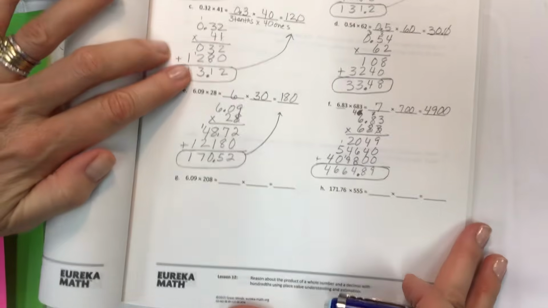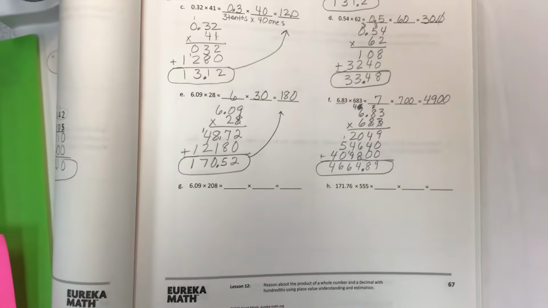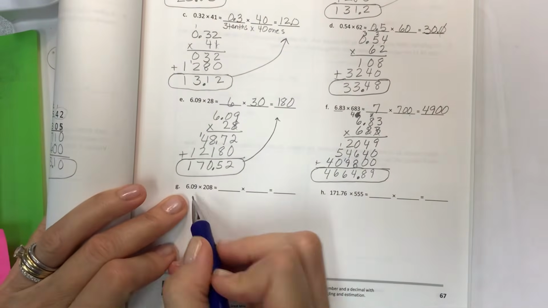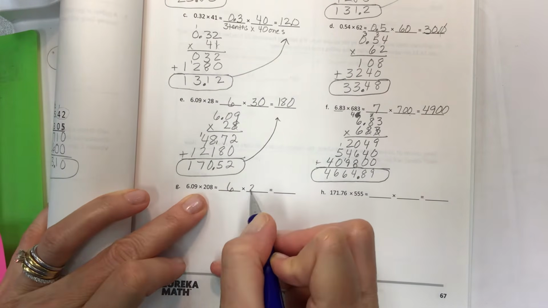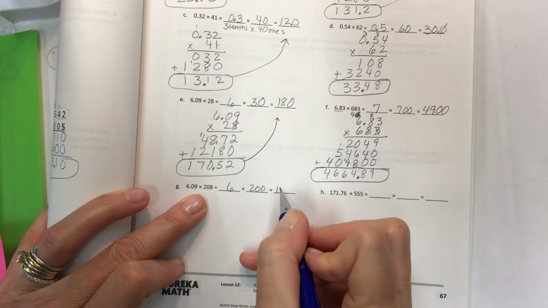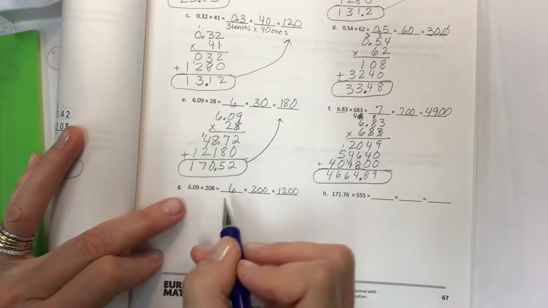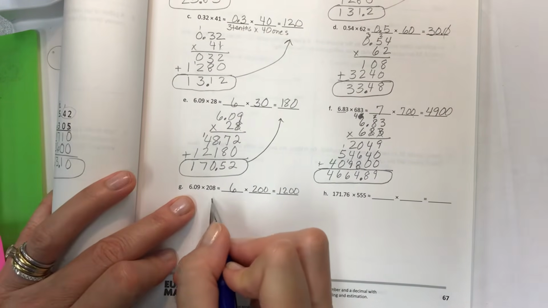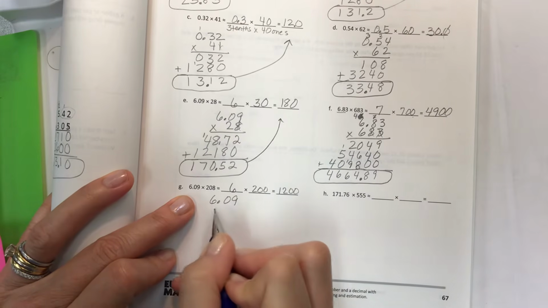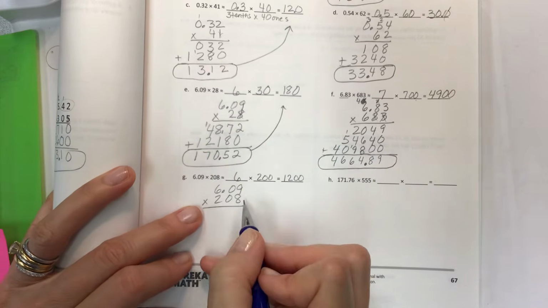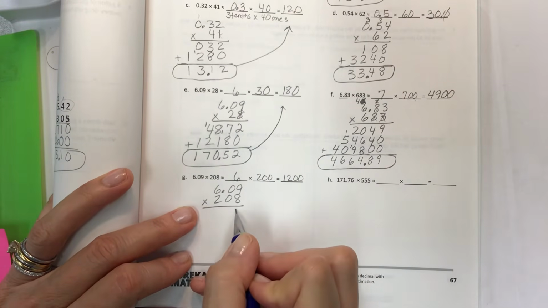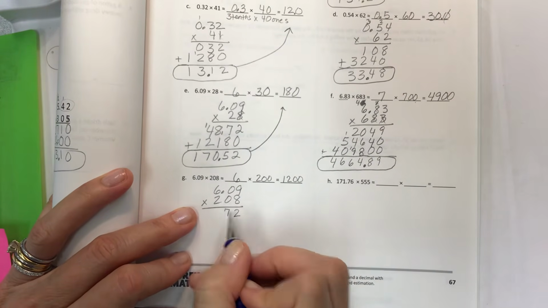Okay, move the page. All right, let's keep going. Another 6, got to work on your 6 times tables and really close to 200. So using 1200, and then we've got lots of nice zeros. 6.09, 208, and start multiplying. 8 times 9, 72. 2, 7 up, 7 down.